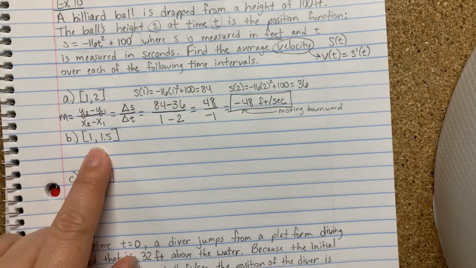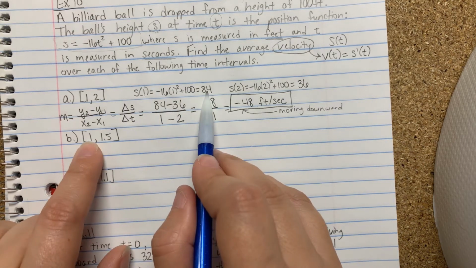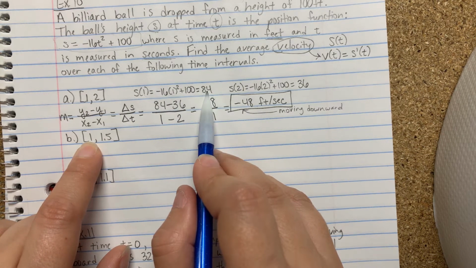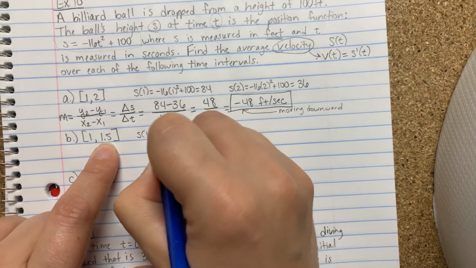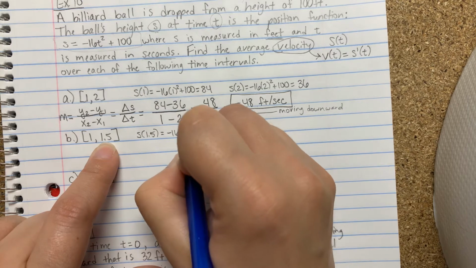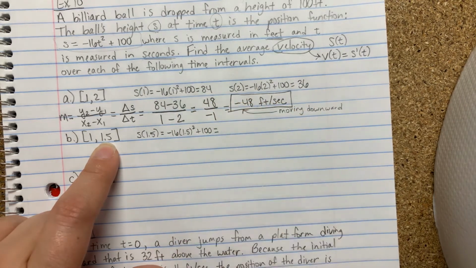Okay, so exact same thing with this one. I already know what S of 1 is, so that 84, I'm just going to keep using that over and over again. But for 1.5, I have to know what that is. So I'm going to use a calculator here.